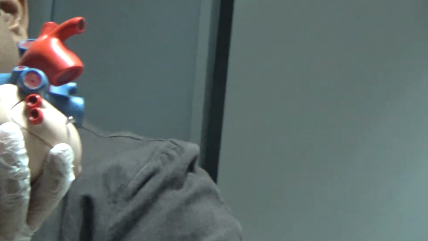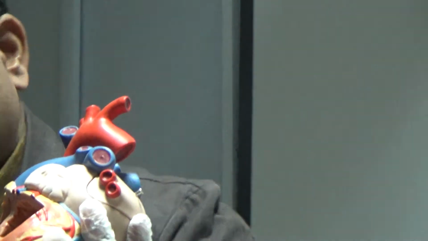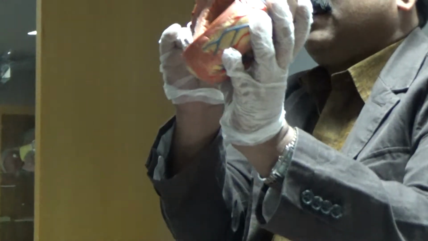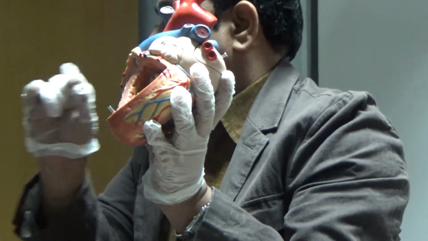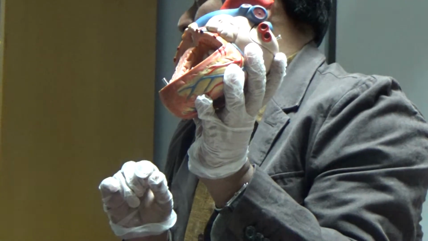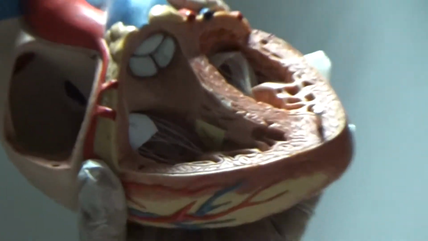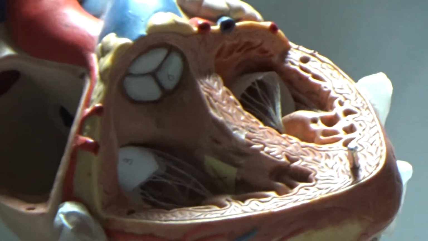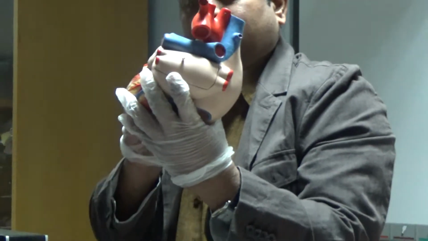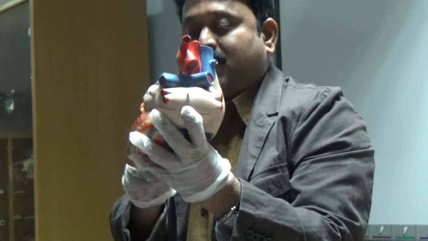So these thread-like structures that you are seeing are the chorda tendinae, which connect the cusps and the papillary muscle. These chorda tendinae are attached to the papillary muscle.